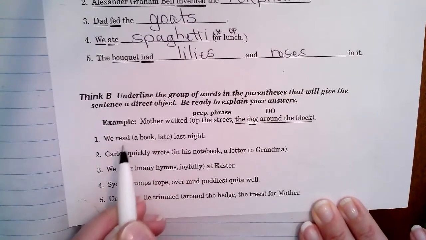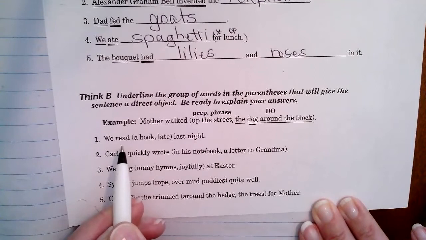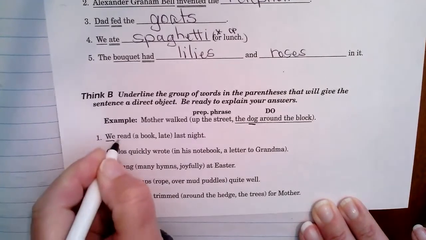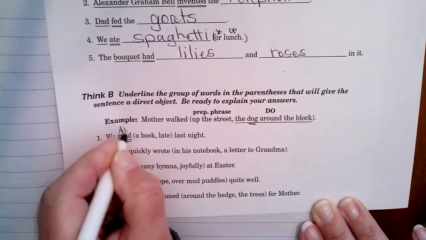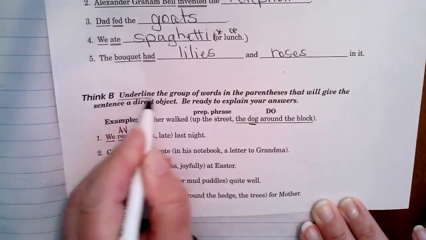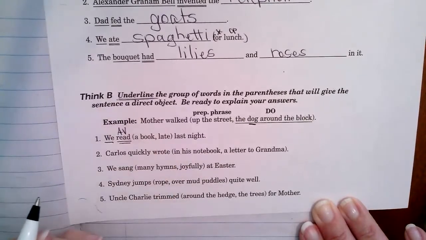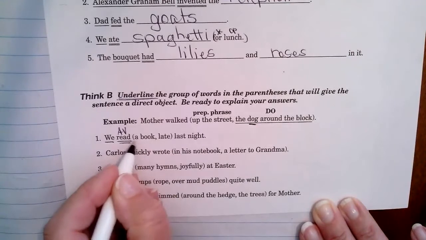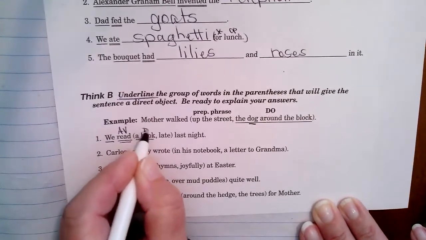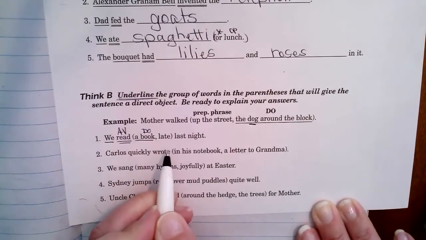Did we read a book last night or did we read late last night? Okay. We read what? For it to be a noun that answers the question, we is the subject, read is the action verb. We read what? Well, the directions tell us to underline the group that's going to give the sentence a direct object. Well, we had to read a book because this is the one that's a noun, okay? This is the direct object, okay?